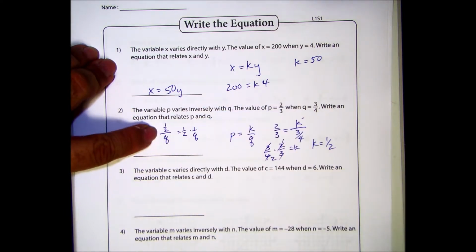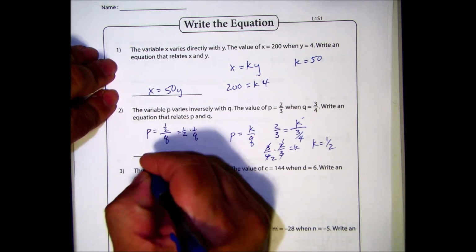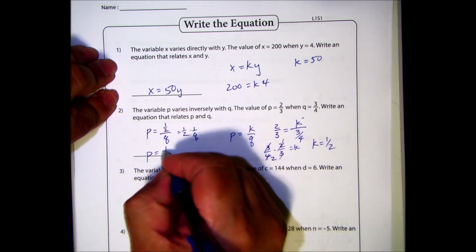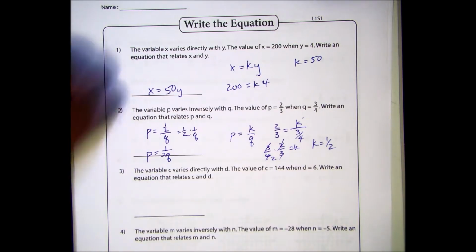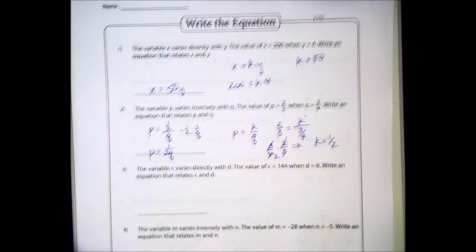Remember, whenever you divide, you multiply by the reciprocal. So it's q in the denominator, so you'll be dividing by q, so it's times 1 over q. So my final answer is P equals, and you multiply straight across, 1 over 2q. And that's for that part.